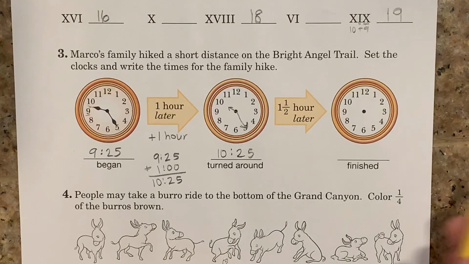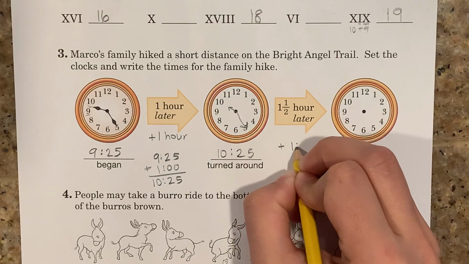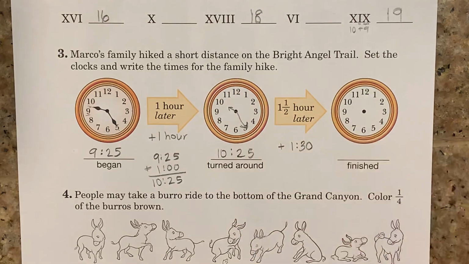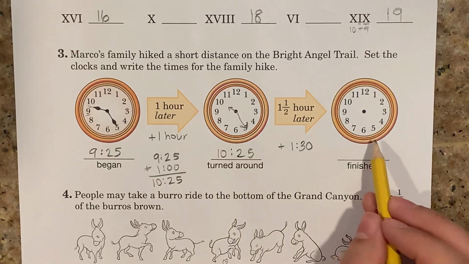Okay, an hour and a half later. So you're going to be adding an hour and 30 minutes because that is an hour and a half to the 10:25 for that answer, and then you're going to set the clock.